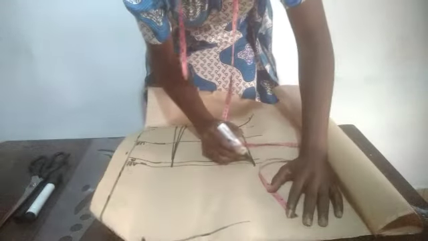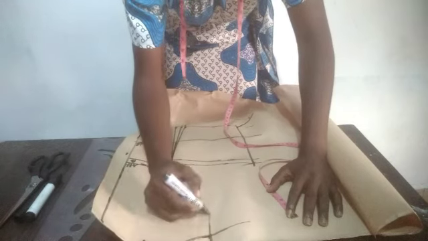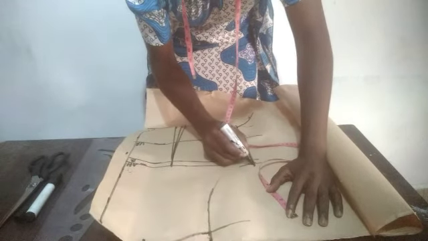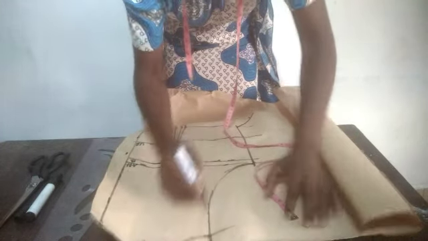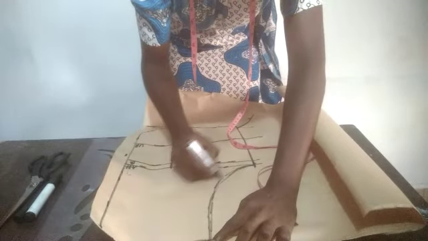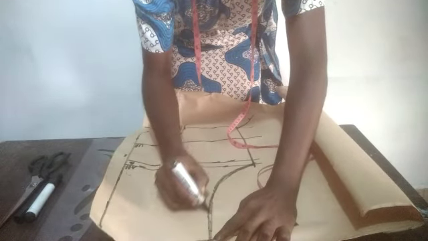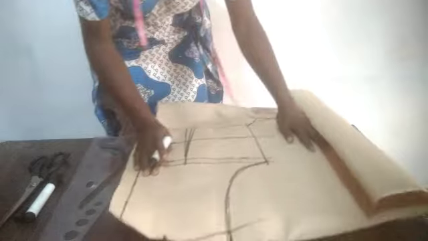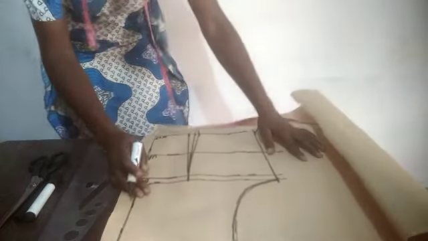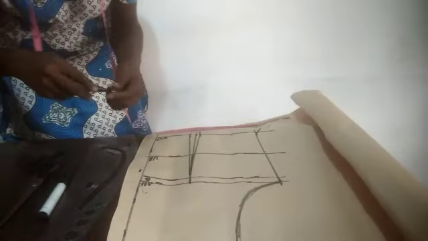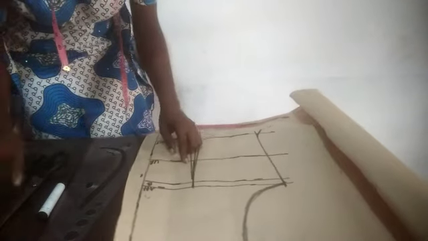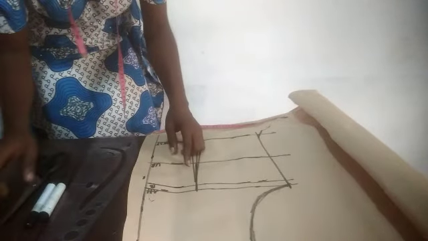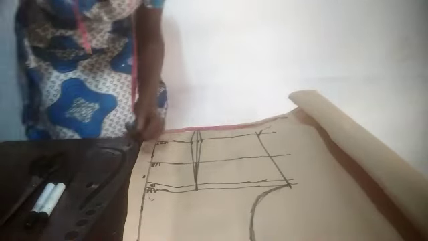So from my 7 inches, I'll go ahead and connect my armhole. So this is basically what we have as our basic block. So the next thing I'm going to do now is to go ahead and cut this out and show you guys how to achieve your lacing.